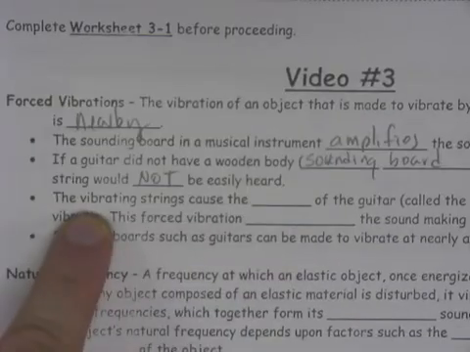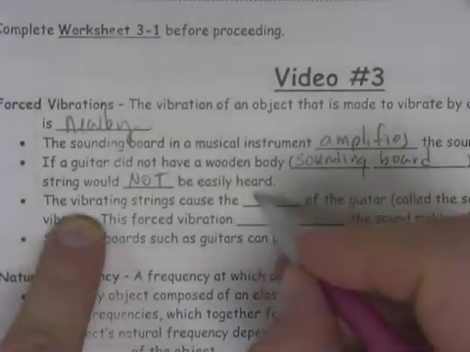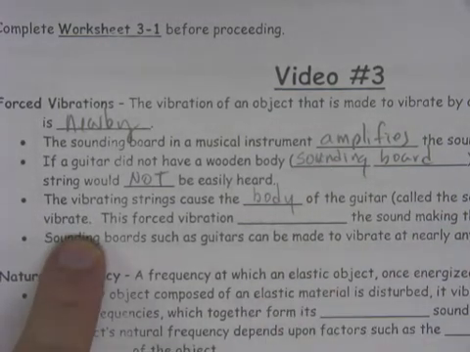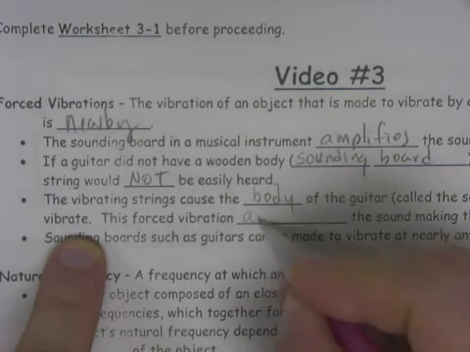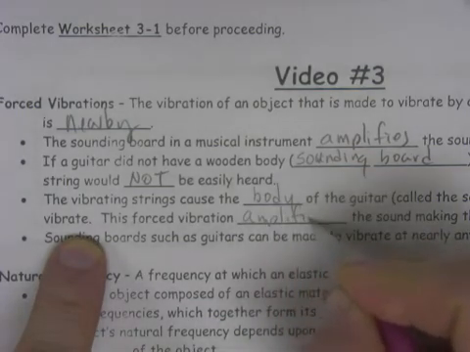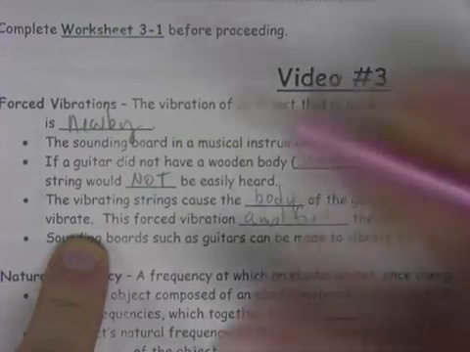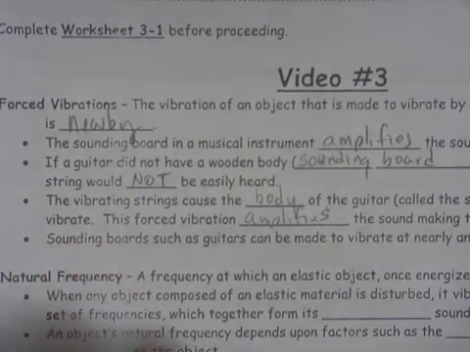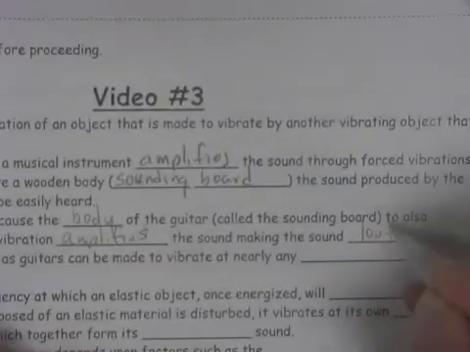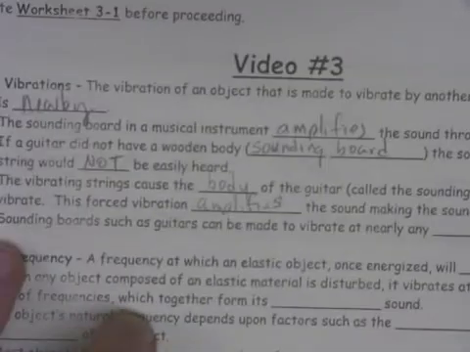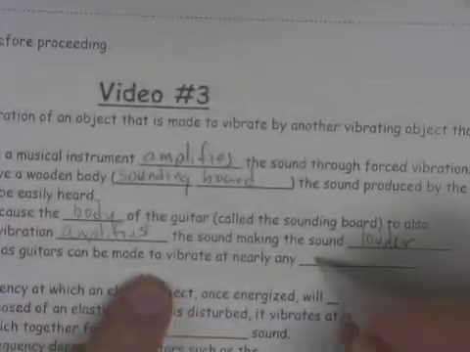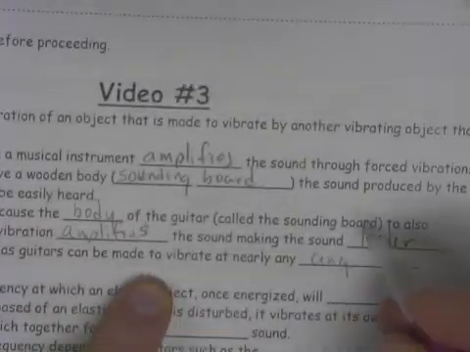The vibrating strings cause the body, that's the wooden part of the guitar, called the sounding board, to also vibrate. This forced vibration amplifies the sound by making it louder. Sounding boards, such as guitars, can be made to vibrate at nearly any frequency.